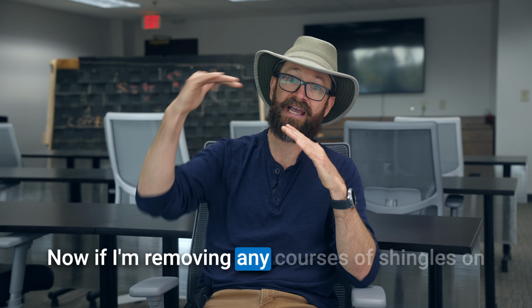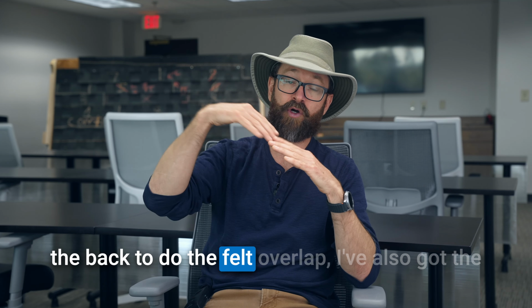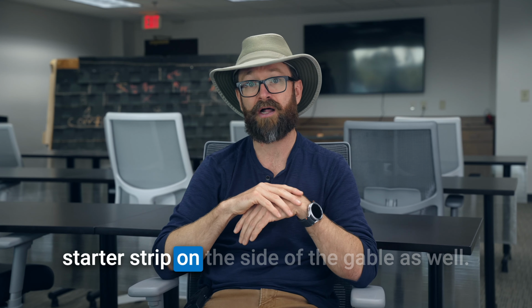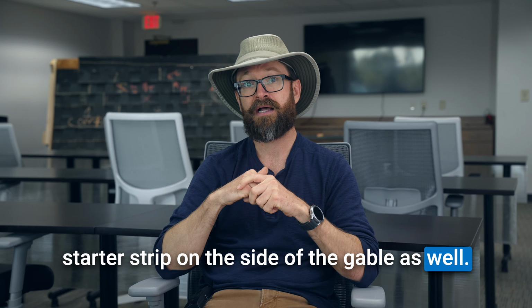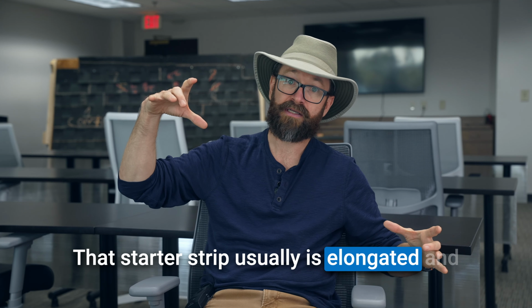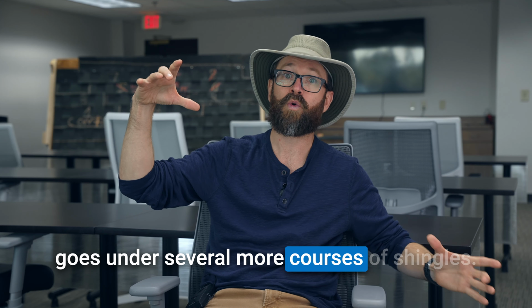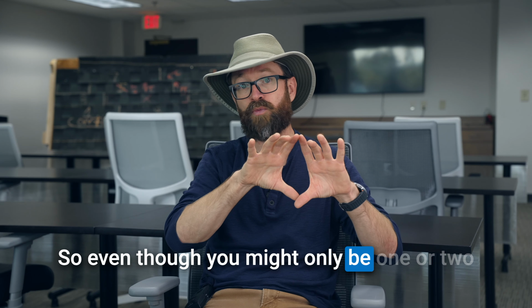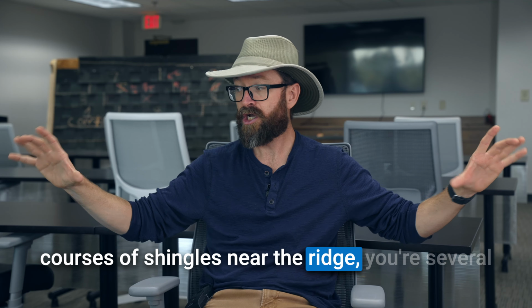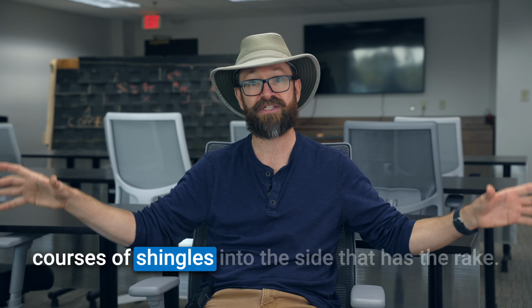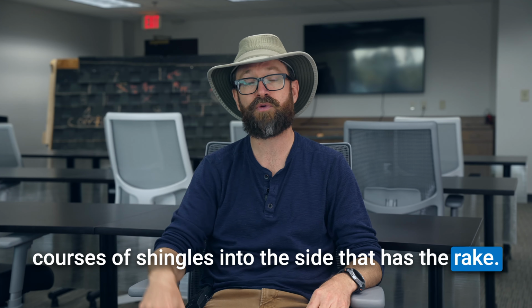Now, if I'm removing any courses of shingles on the back to do the felt overlap, I've also got the starter strip on the side of the gable as well. That starter strip usually is elongated and goes under several more courses of shingles. So even though you might only be 1 or 2 courses of shingles near the ridge, you're several courses of shingles into the side that has the rake.